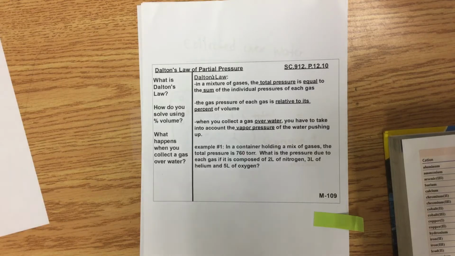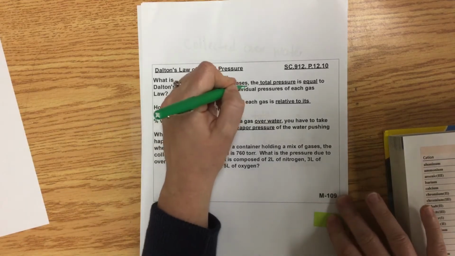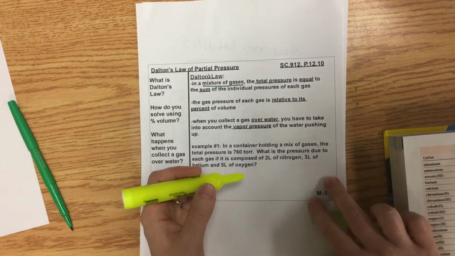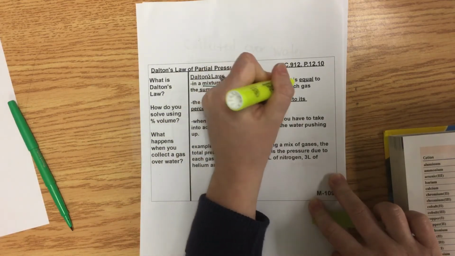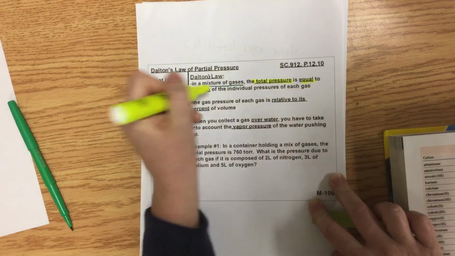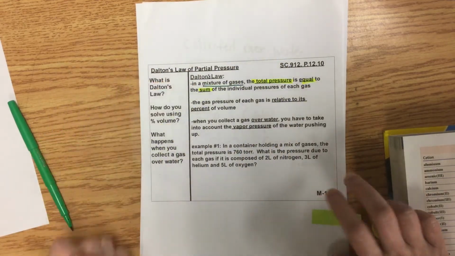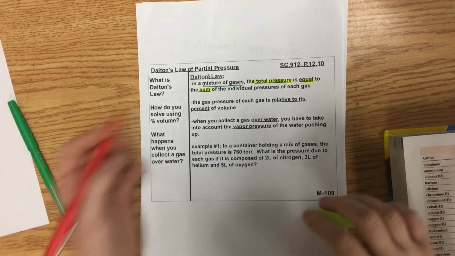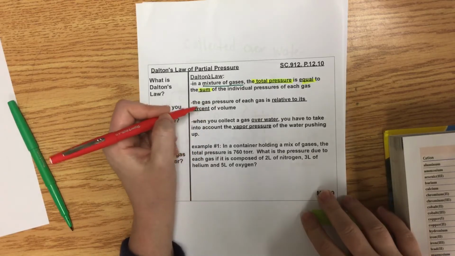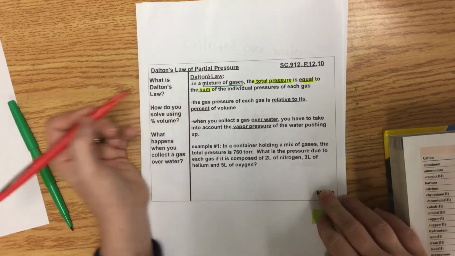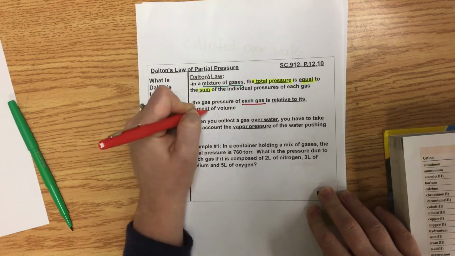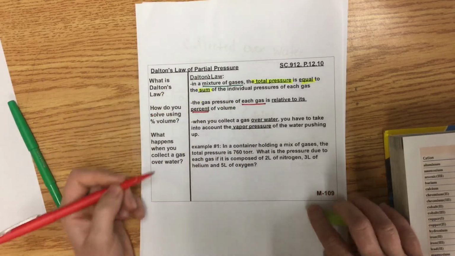So Dalton's law says in a mixture of gases, the total pressure is equal to the sum of the individual pressures. And so there's three different ways that we can write this. So the total pressure is equal to the sum of the individual gases. But the other part is that within Dalton's law, we know that the total gas pressure is relative to the volume of each of the gases. So the pressure of each gas is relative to its percent of volume.